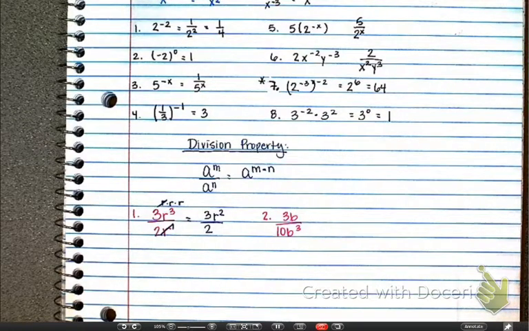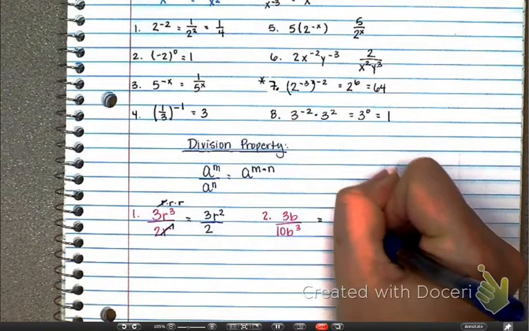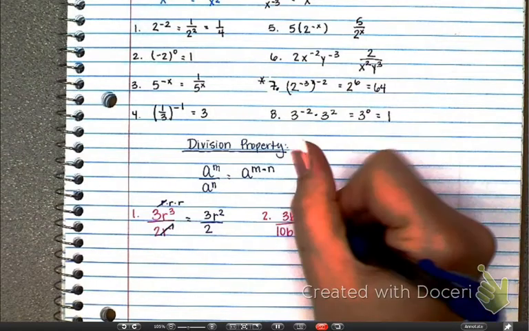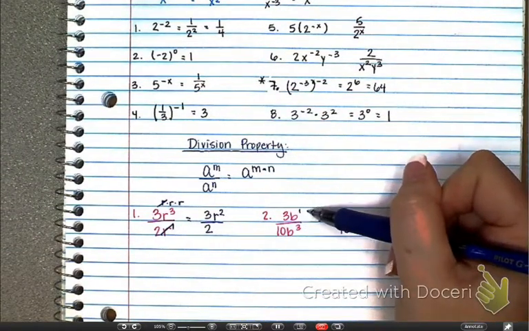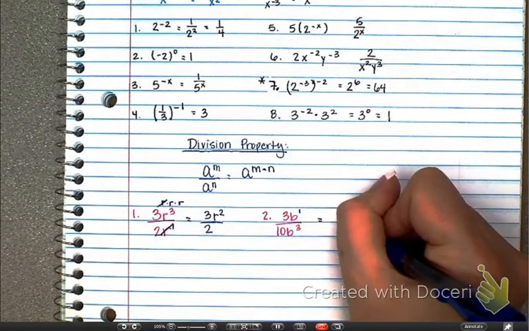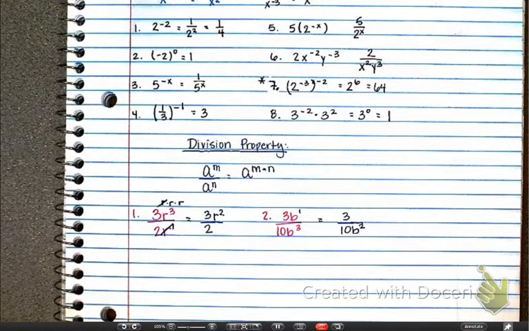Can I simplify 3 and 10? No. Now I have b to the third and b to the first. 3 minus 1 is 2, but where are more of them located? In the denominator, so that's where it's going to stay. So 3 over 10b squared.